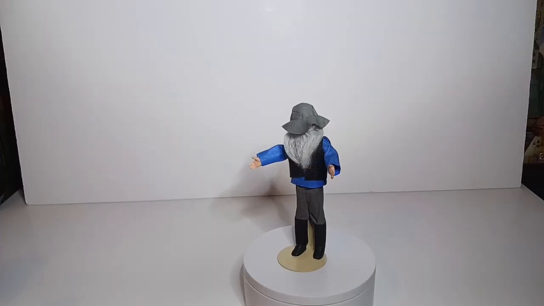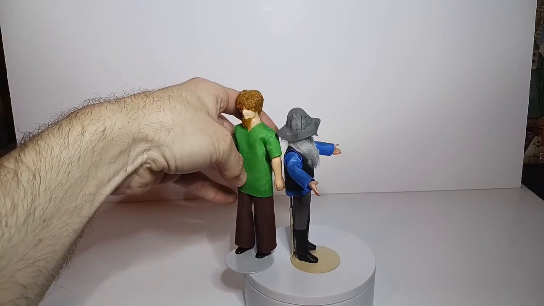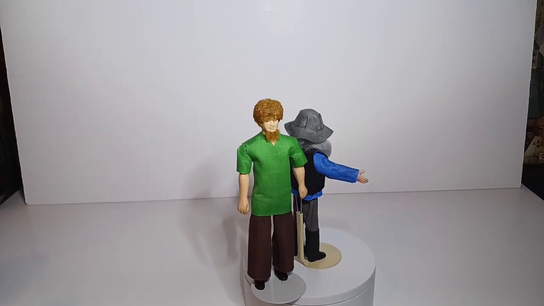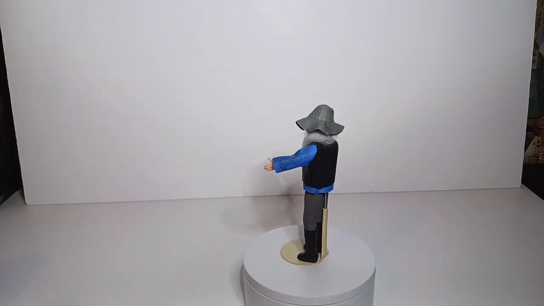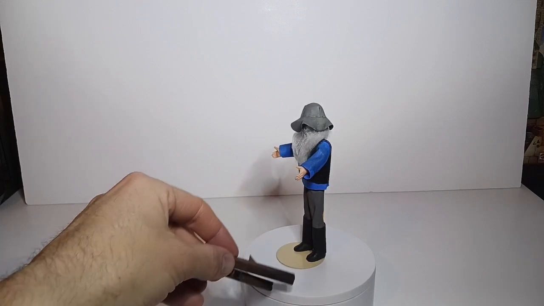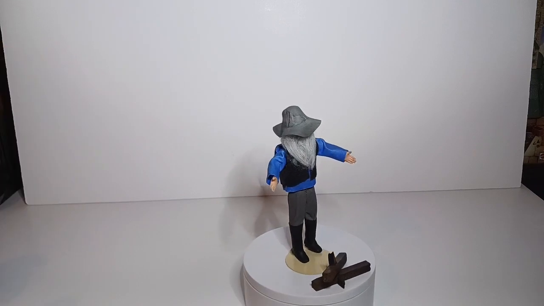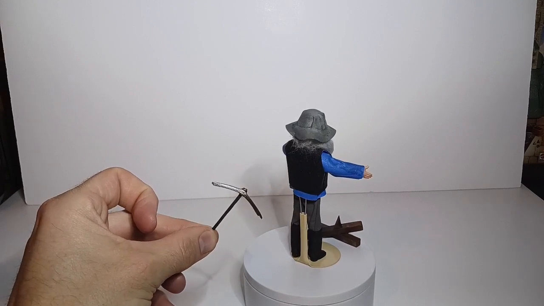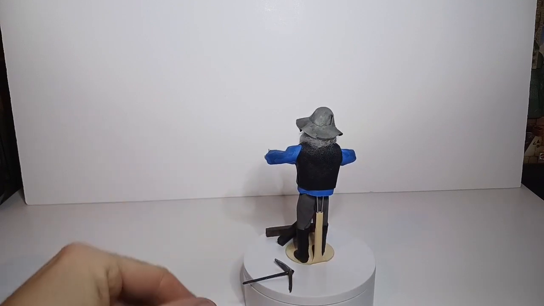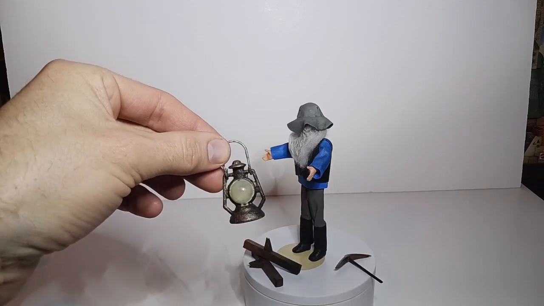Now, the next one is the Miner 49er. Now, he's a little short guy. Let's compare how small this one is to the other characters. Even in the show, he's a little short guy, and he wanted to wear some stilts to make himself look taller and more scary. So there's the little stilts. Here is his little mining pick. And then his other little prop is this little lantern.